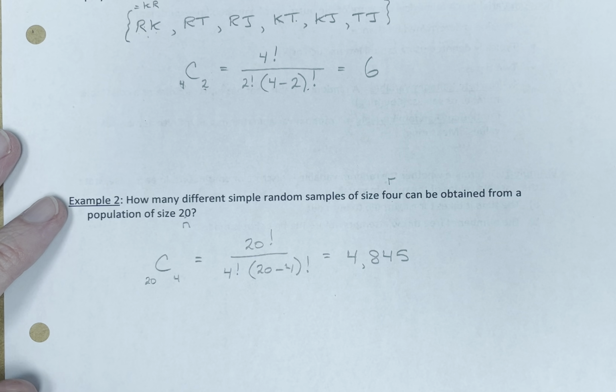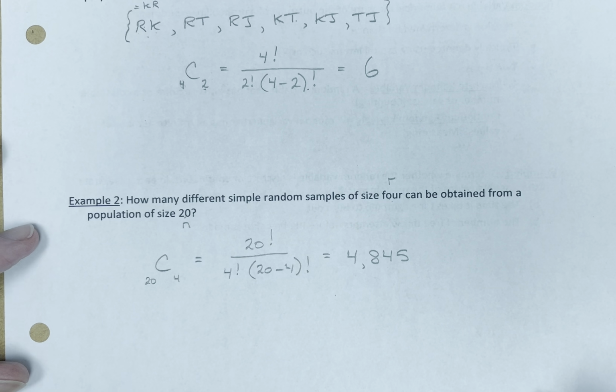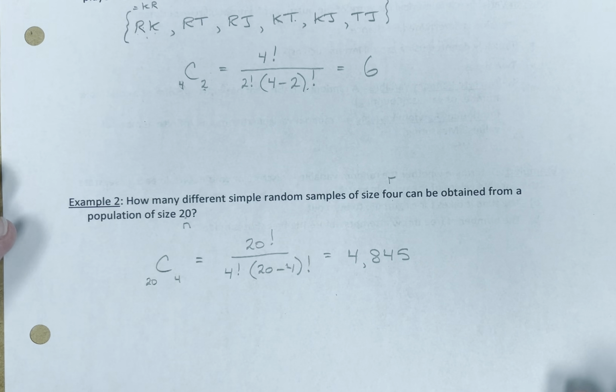Okay, there you have it, combinations and permutations. Permutation, position. The order matters, the position you're chosen matters. Combination, order does not matter. Nobody cares. You're on the team.